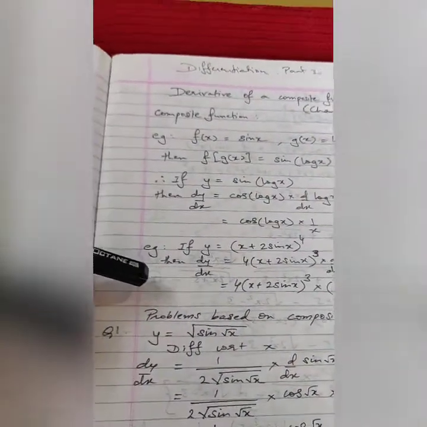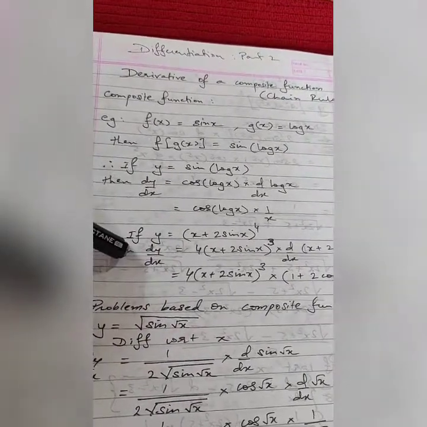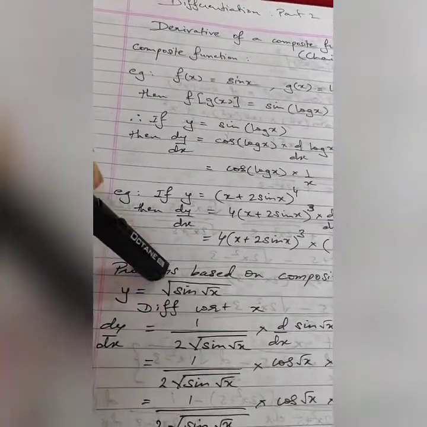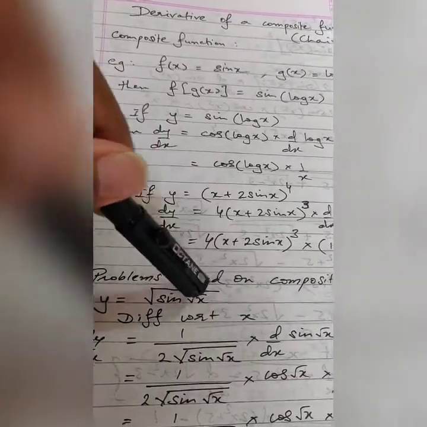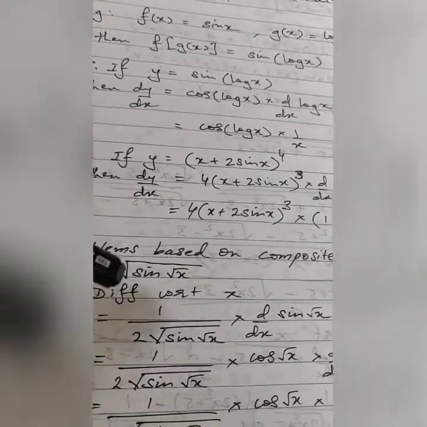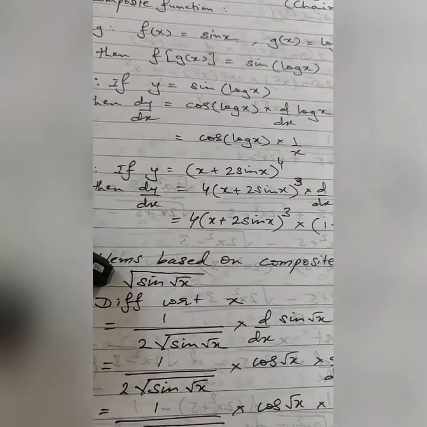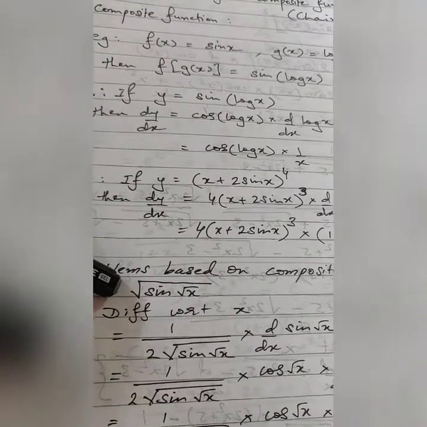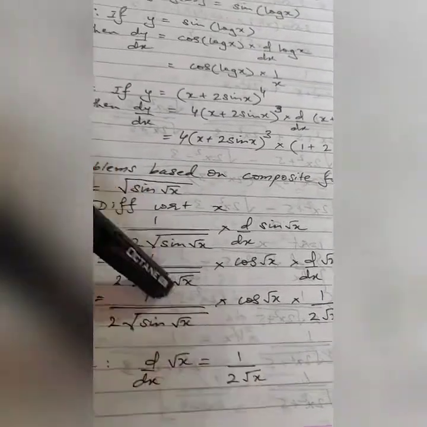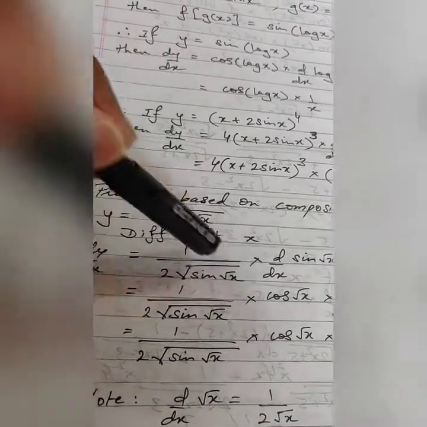Now let's come to some problems based on composite functions. I mean, these two were as good as two problems, but now let us officially start with the problems. The first question: y is equal to root of sine of root x. When we differentiate with respect to x, we get dy by dx equal to, now root is what you see outside. The outermost layer of this function is a root. You know that the derivative of root x is 1 upon 2 root x. So the derivative of root of sine of root x will be 1 upon 2 root sine of root x.